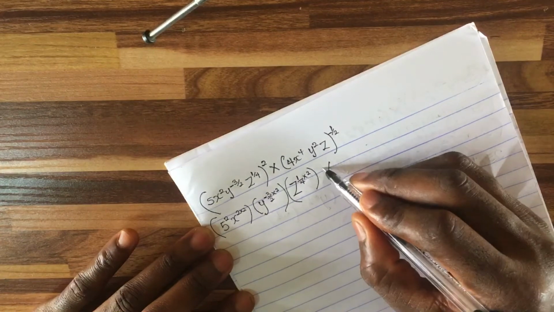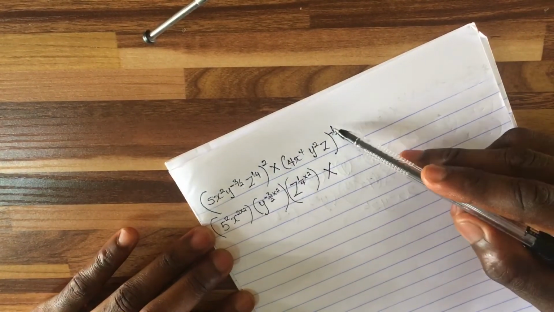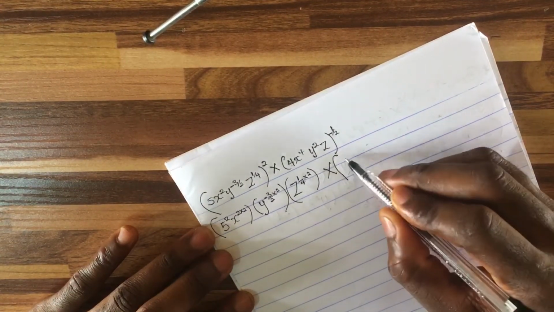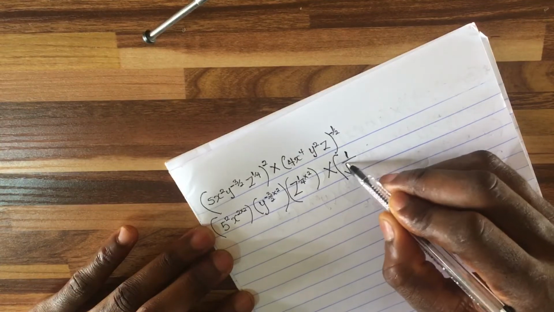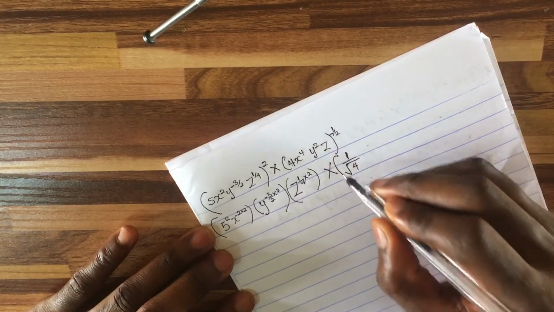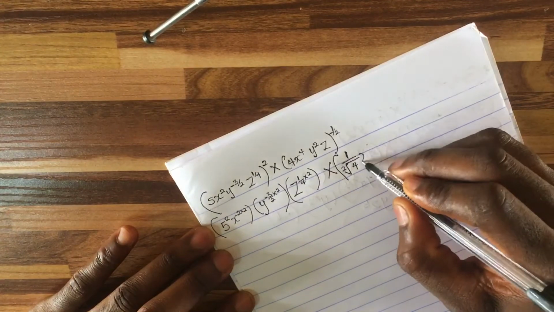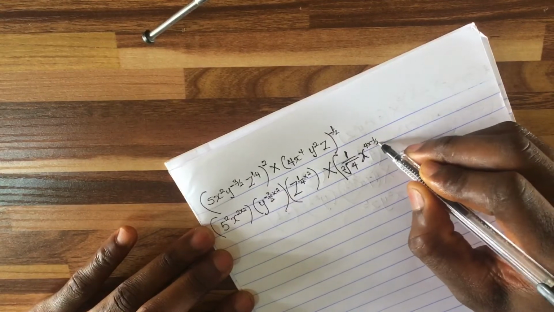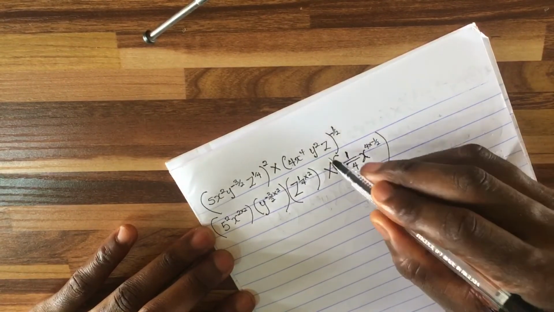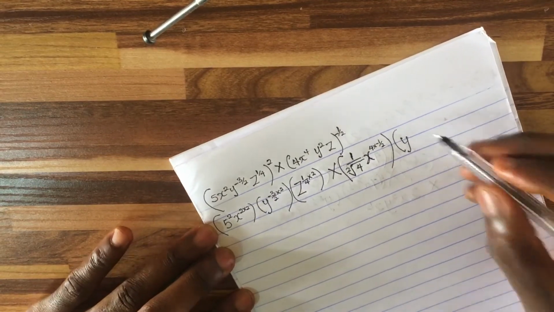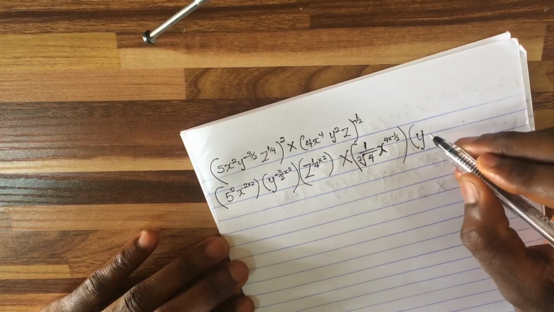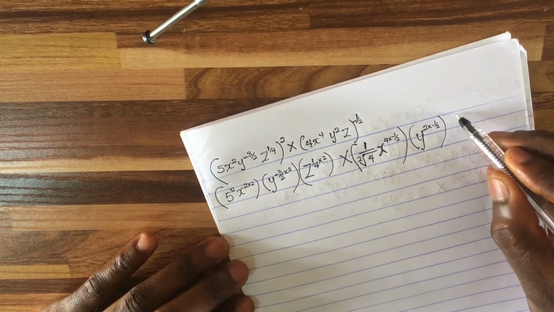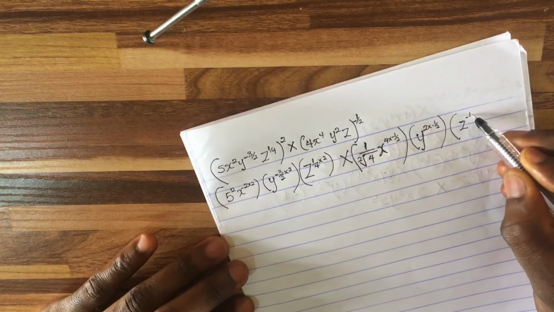Then, multiplied by 4 raised to the power of 1 over minus 1 over 2, which is equivalent to writing 1 over the square root of 4, x to the power of 4 multiplied by minus 1 over 2, y to the power of 2 multiplied by minus 1 over 2.